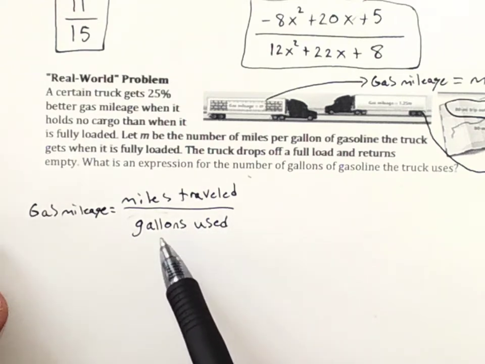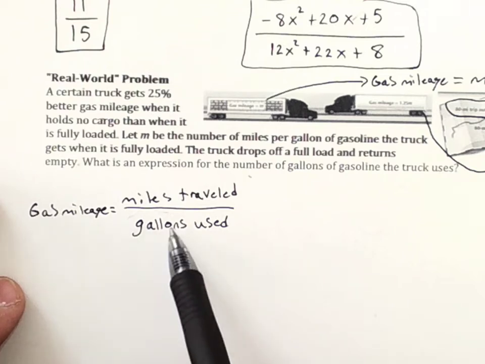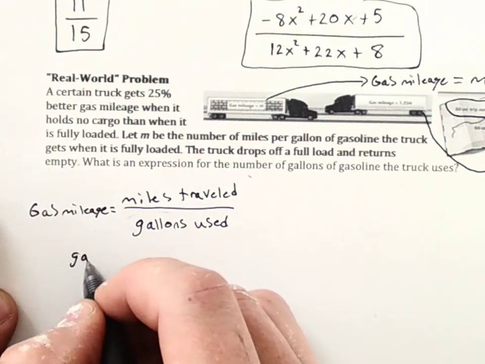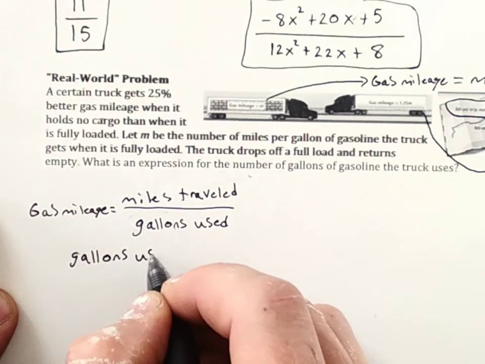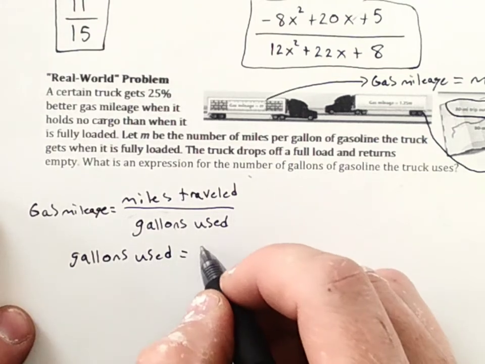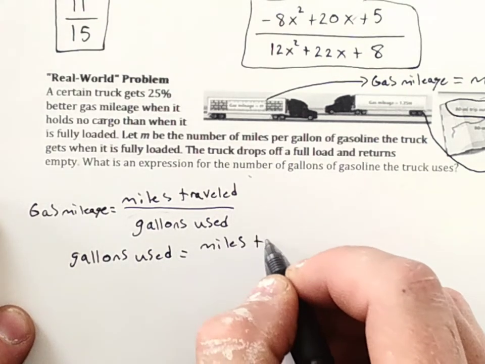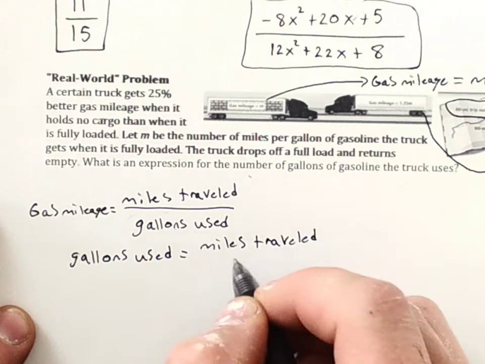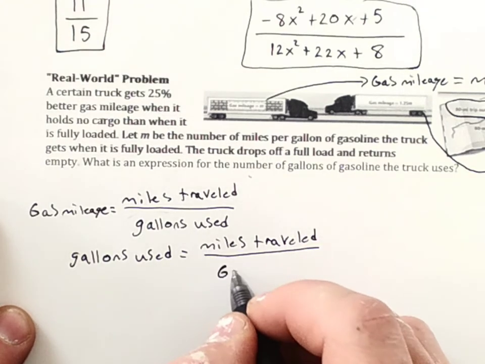In order to solve for this, we multiply to this side and bring that to this side. So gallons used is going to equal the miles traveled divided by the gas mileage.